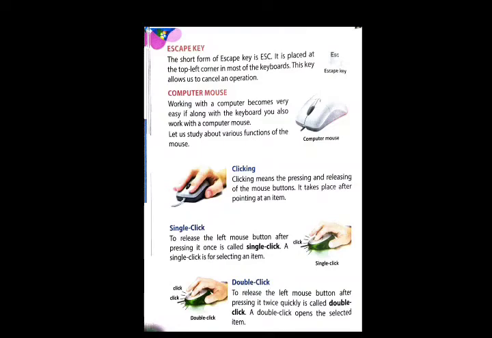Let's discuss clicking. Clicking means pressing and releasing the mouse button. It takes place after pointing at an item. If you want to click on something, first you have to point at that item, then press the mouse button and release it. Next, single click. To release the left mouse button after pressing it once is called single click. A single click is for selecting an item. If you want to select an item, then you have to click the left mouse button once. This is called single click.